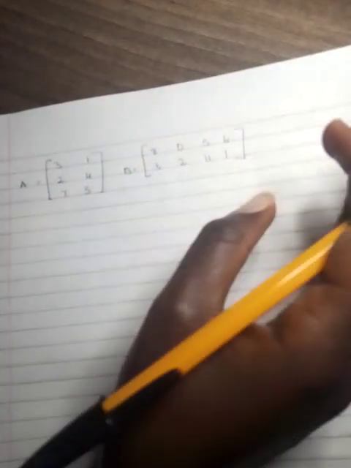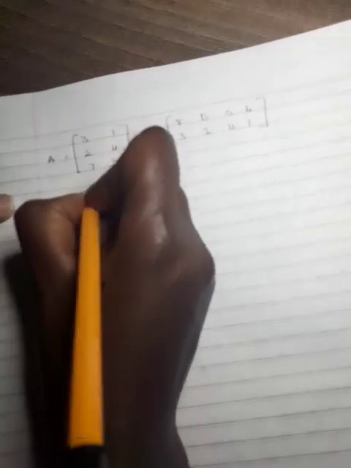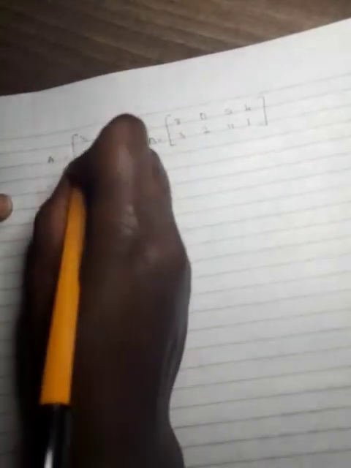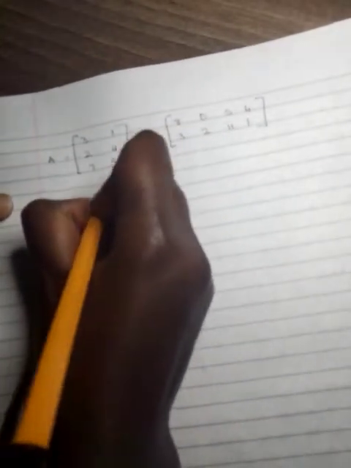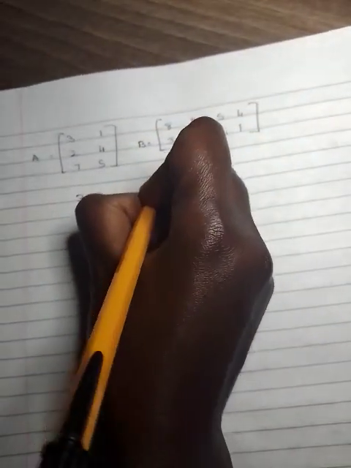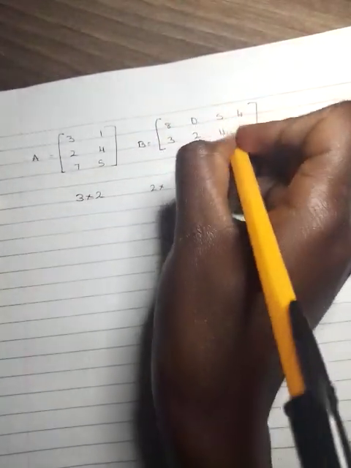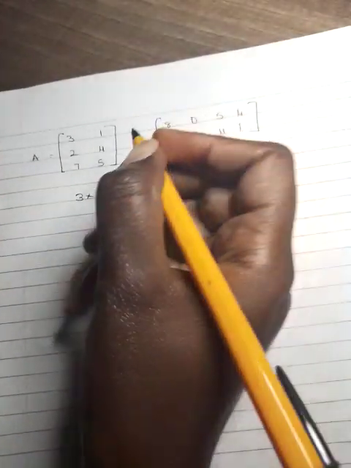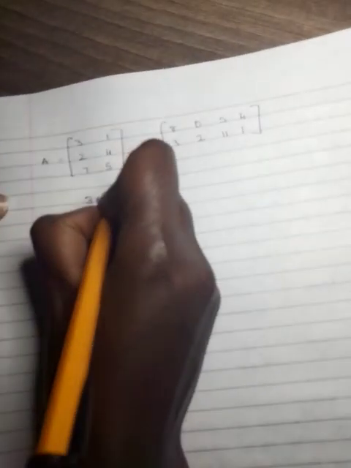The first thing you do is to establish the size of the matrices. So matrix A is a 3 by 2 matrix, and matrix B is a 2 by 4 matrix.